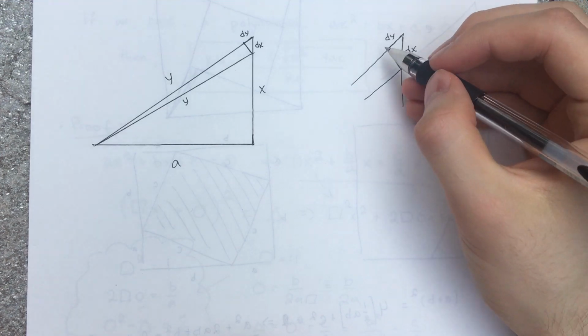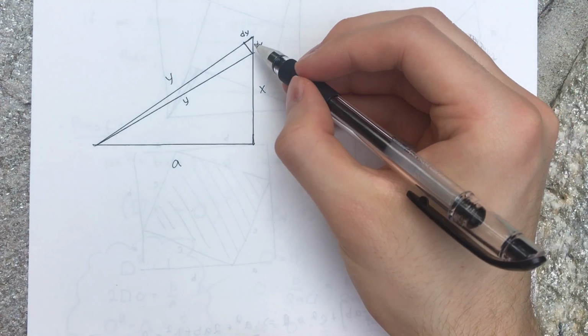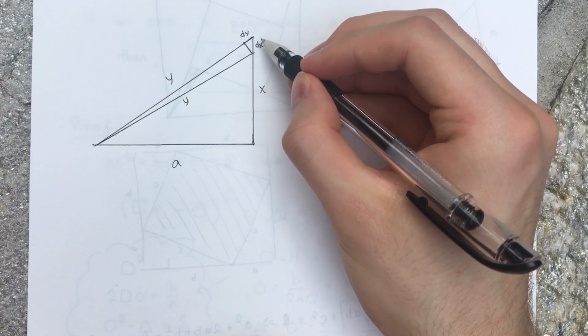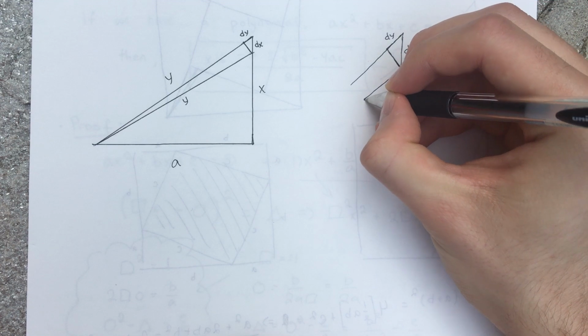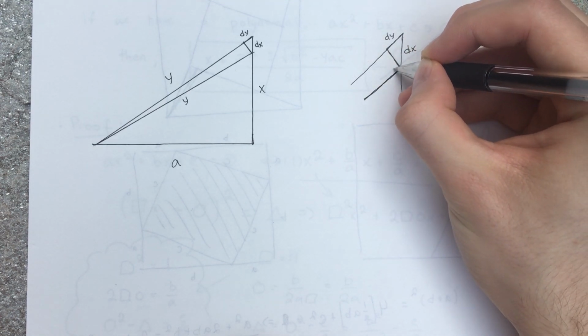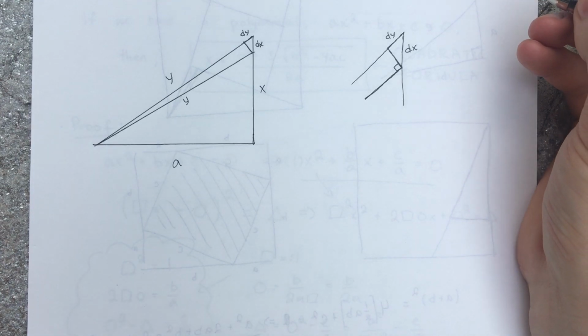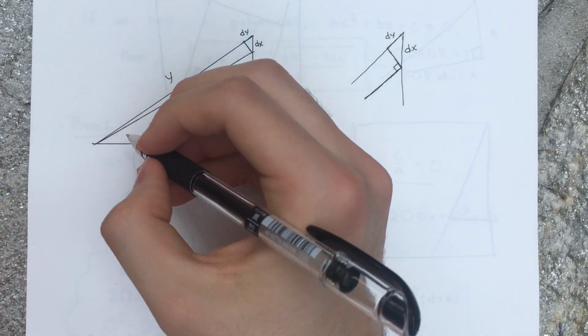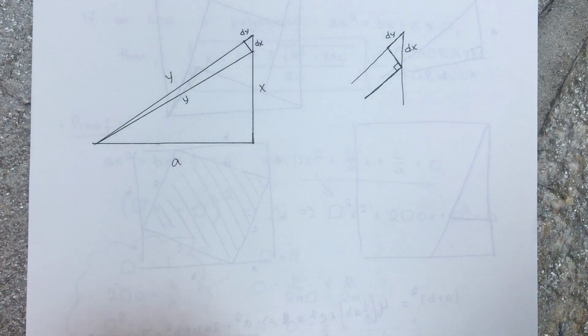And we can see in the infinitesimal limit, as dx is smaller and smaller, then this angle right here is going to start looking more and more like a right angle. And from that, we can conclude that these are similar triangles once again.